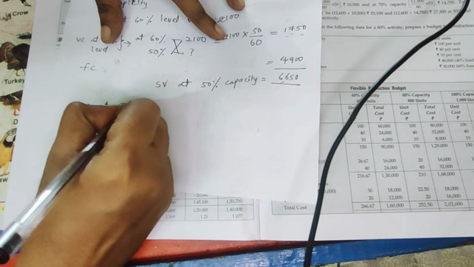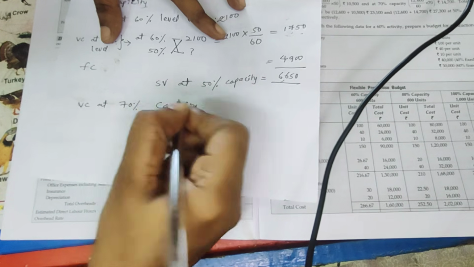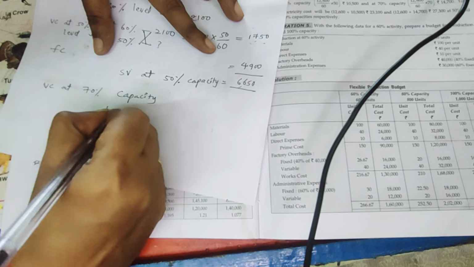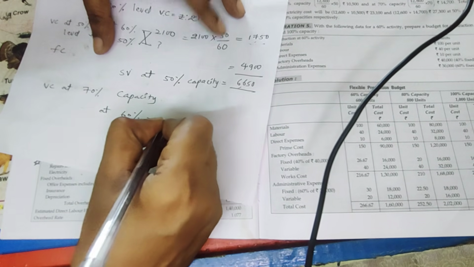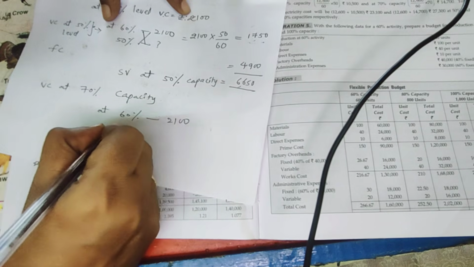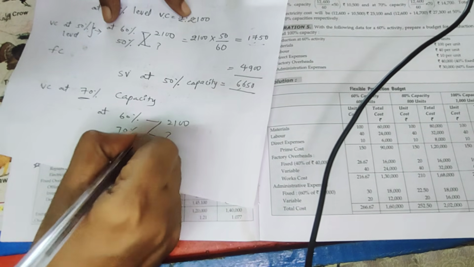Variable cost at 70% capacity we are calculating here. So already we know at 60% what is the variable expenditure? 2100.